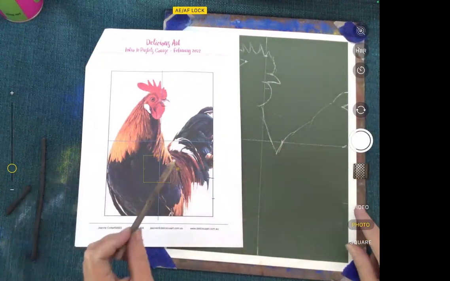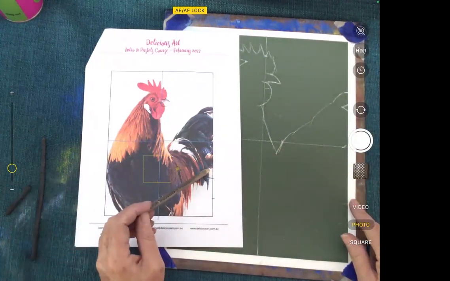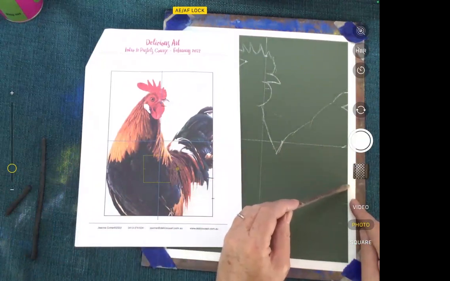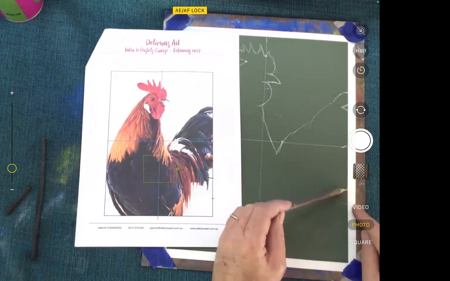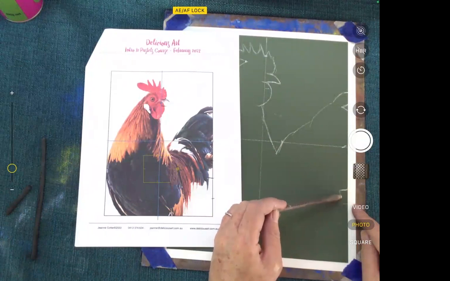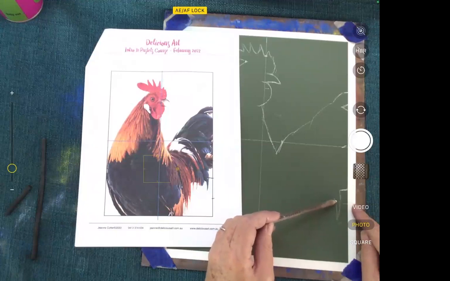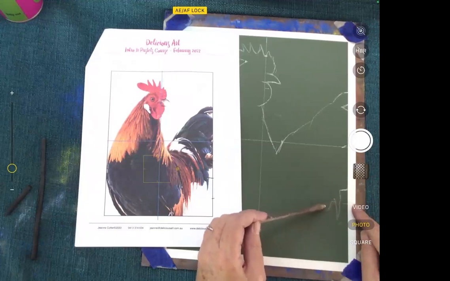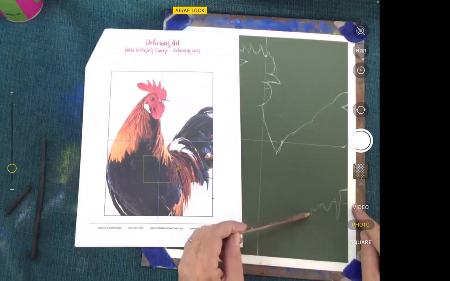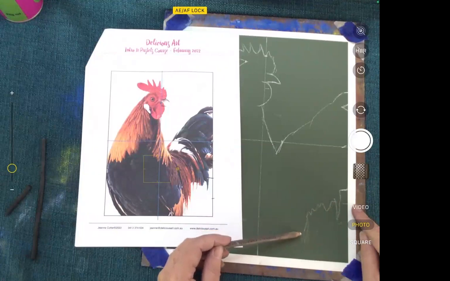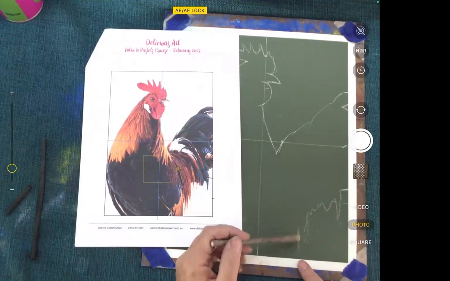Okay, so now I know that this bit here starts at about there, just above your halfway mark. So I can put a mark there and then come in, do your wispy feather down through there, and then come across and carry that on down through there. And then we've got these long, beautiful feathers that come through here. And then the body of the rooster comes down slightly less than halfway across there. So it comes off the page at about there.